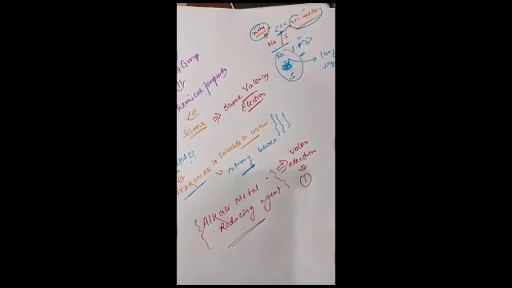So they can easily lose an electron, to attain the stable noble gas configuration.